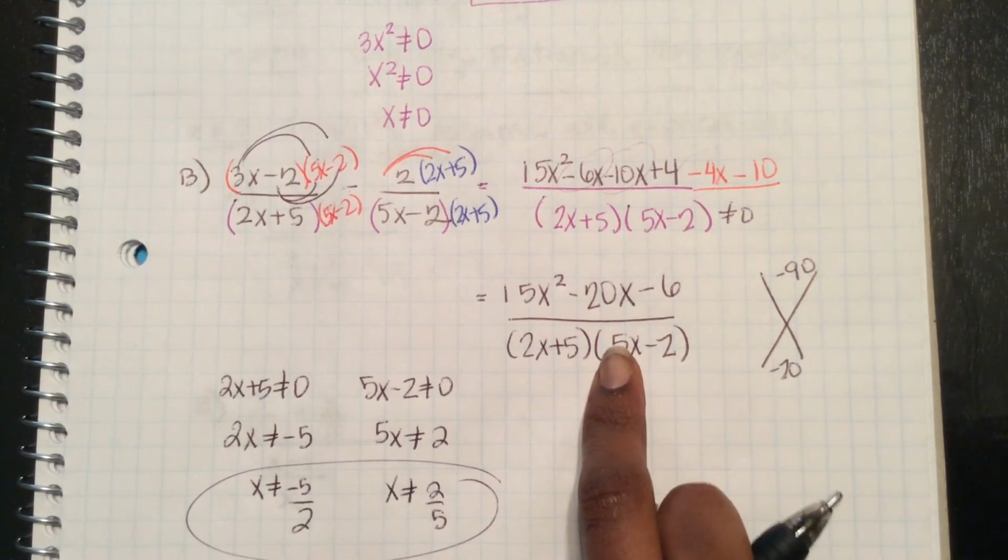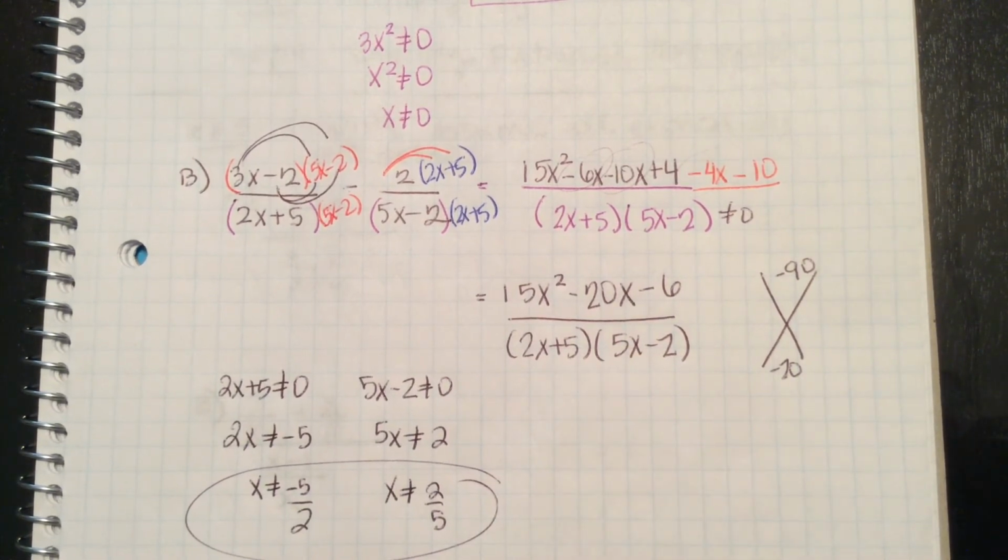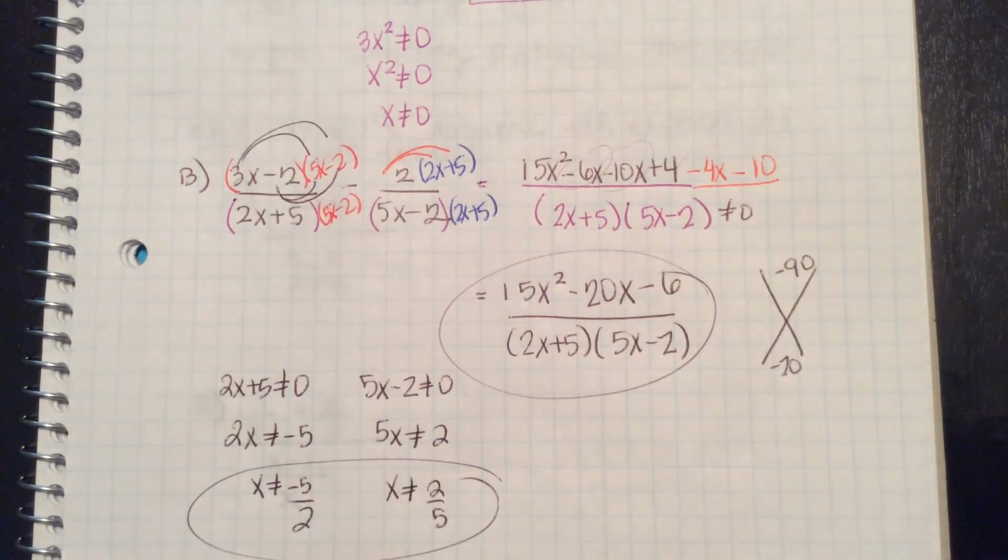And here, my brain is still drawing a blank to see if we can factor that numerator. So I'm going to say no for now and just finish the problem here. All right, so we'll practice some of these in class tomorrow.